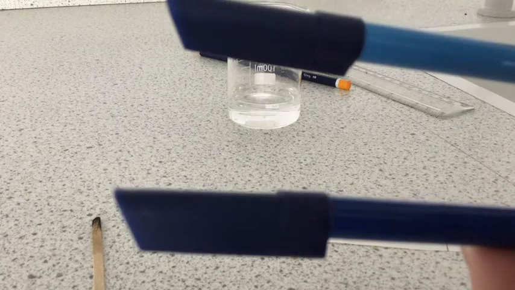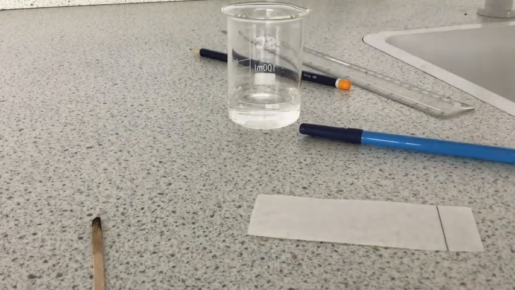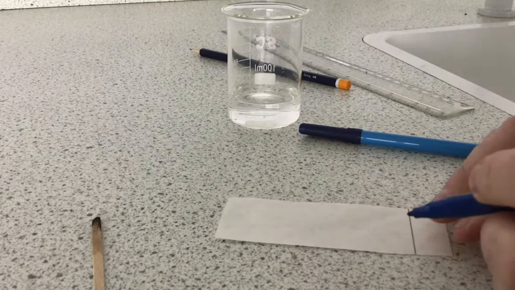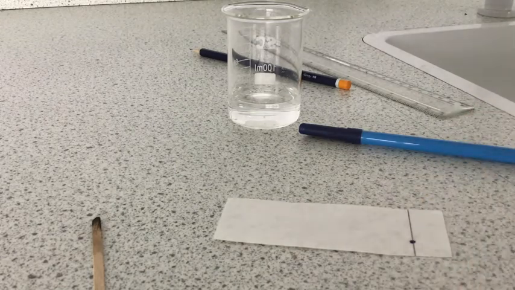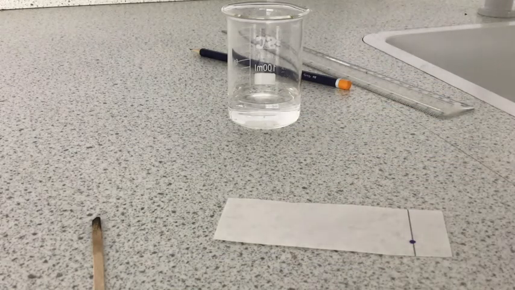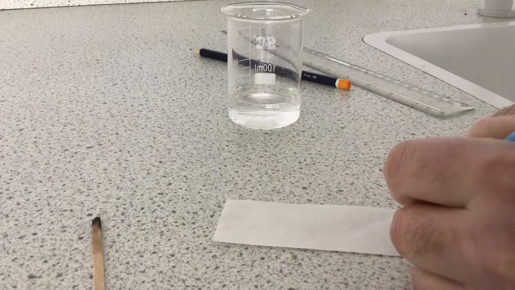They're both blue, but they're different colours, and that will be because there's a different mixture of inks in them. So I'm going to make a dot with both pens, just enough that it kind of dots a wee bit. I'll do it with both pens, and what we should be able to see is this mixture separating out.